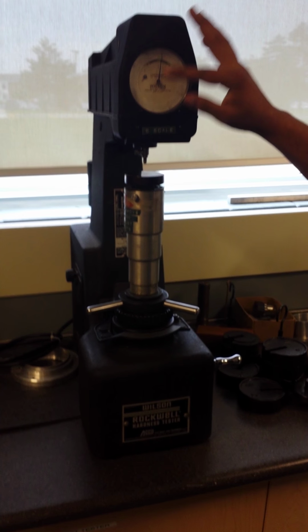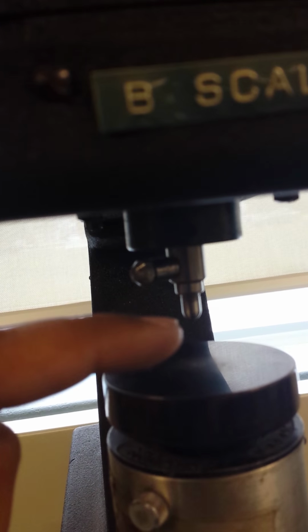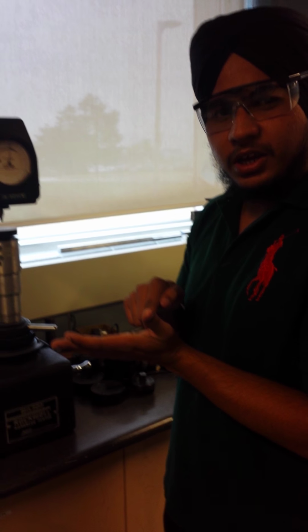This is the Rockwell hardness B scale. We can see the dial here. Here is a mass which is applied on this tip. This is the tip of the hardness scale. This is an iron tip, a steel tip. When we apply the load, this tip goes into the metal sample.